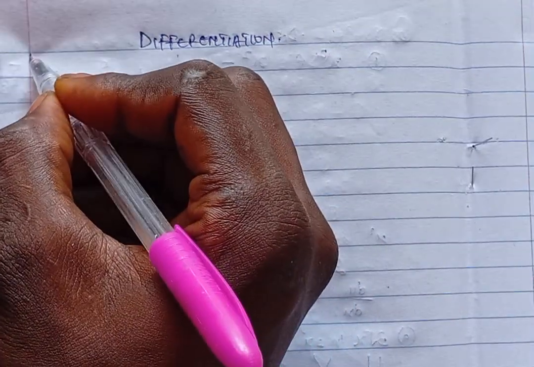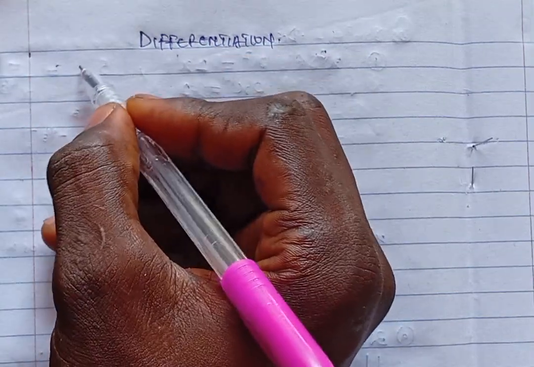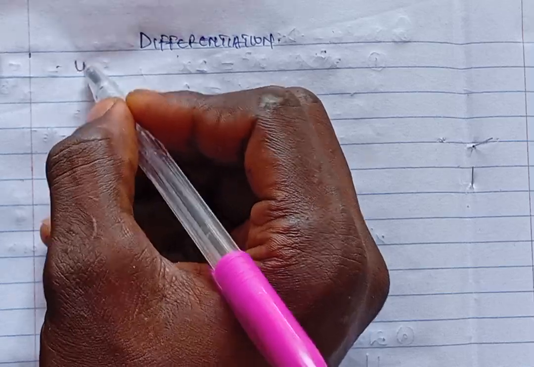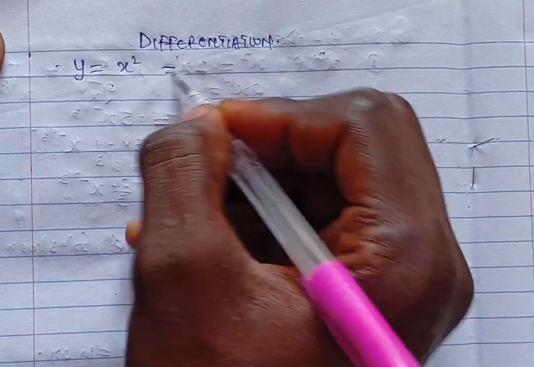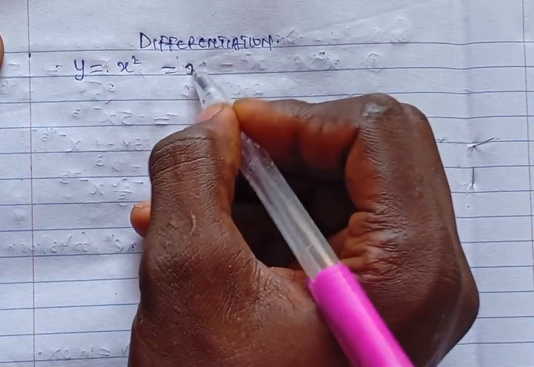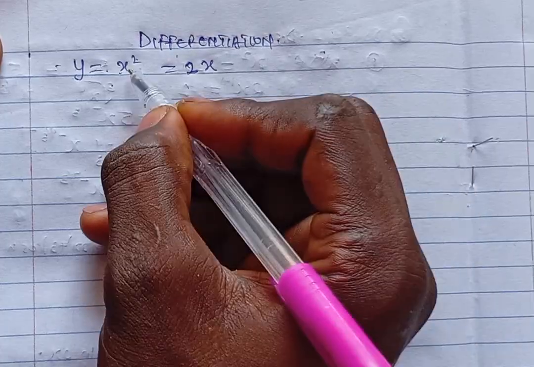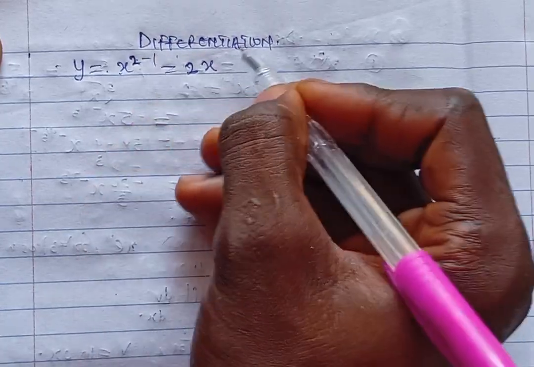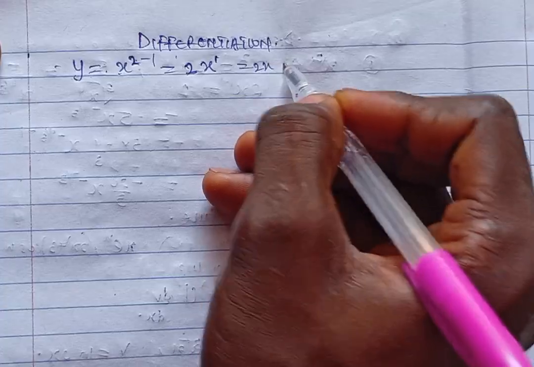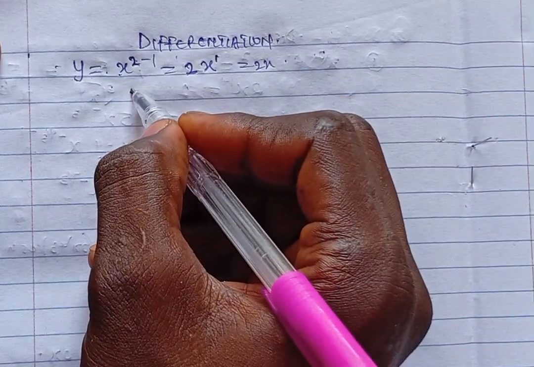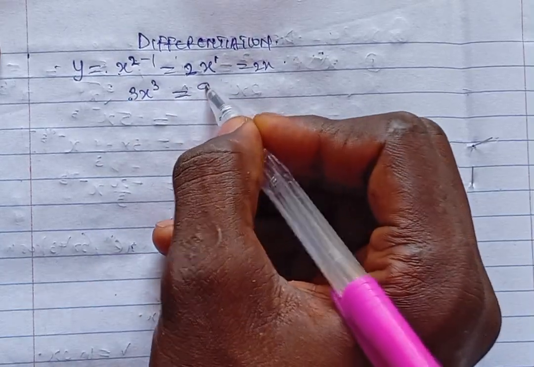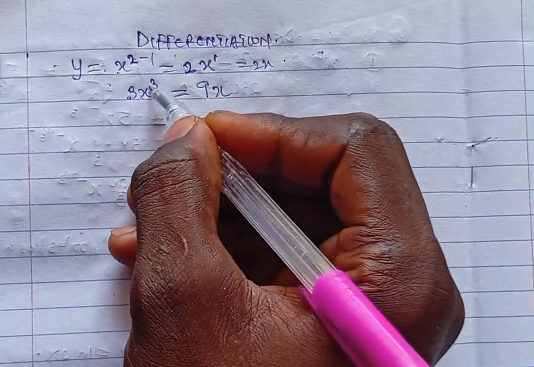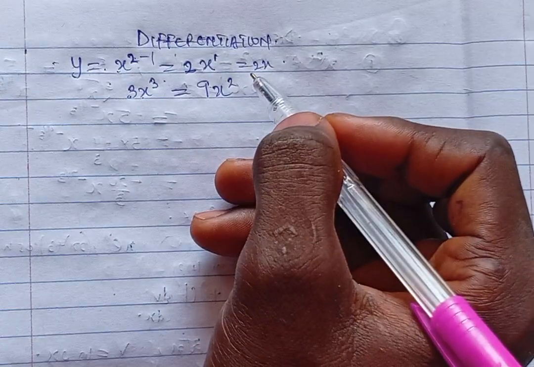Let me help you recall what differentiation is. Let's say you have y is equal to x squared. How will you differentiate? You just say the power multiplied by the coefficient, which is 2, and your x, rewrite it, subtract 1 from the power, and that will give you 2x. Assuming you're asked to differentiate 3x cubed, you just say 3 multiplied by the coefficient, which is 9, x to the power 3 minus 1 will give you 2. So that's how to differentiate.